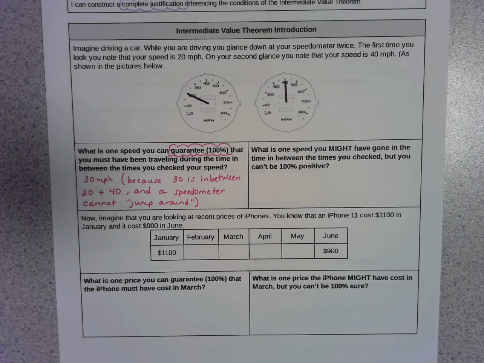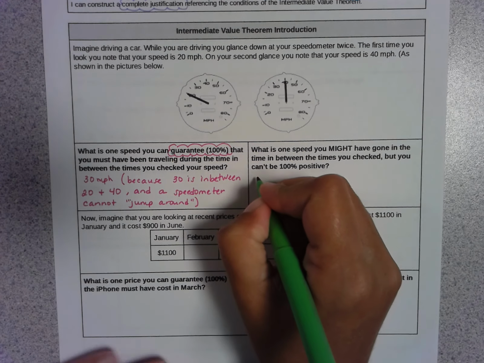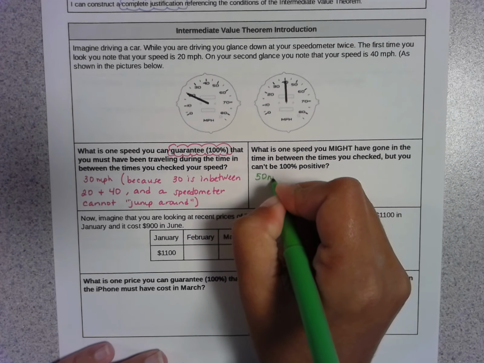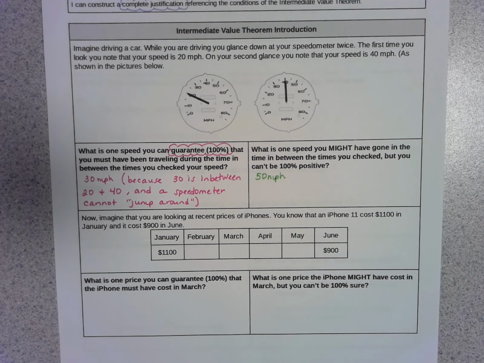Now, what is one speed that you might have gone in between those two times, but you can't be 100% positive? Well, one thing that I could imagine maybe happened is that you sped up, you got all the way up to 50 miles per hour, and then you slowed down, you let off the gas a little bit. So I might be comfortable saying that, hey, maybe I went 50 miles per hour at some point. But I don't know that for sure.